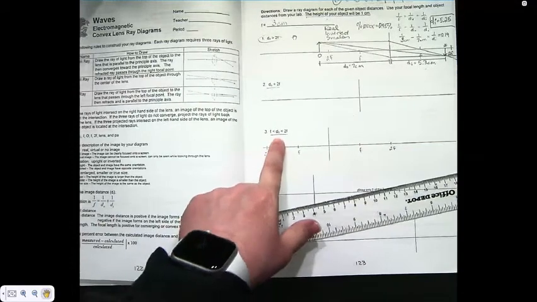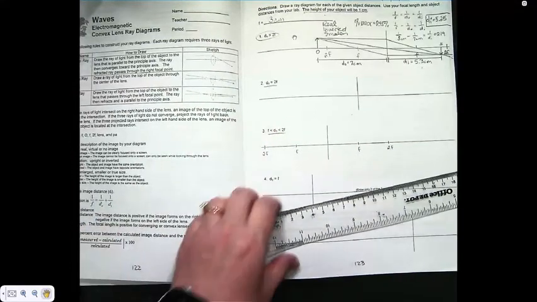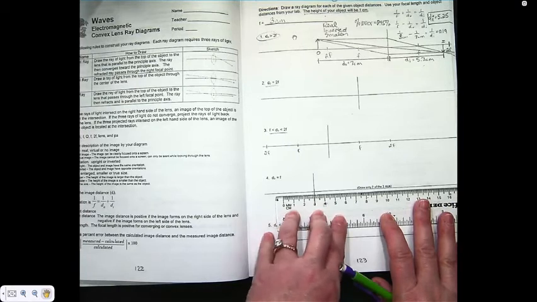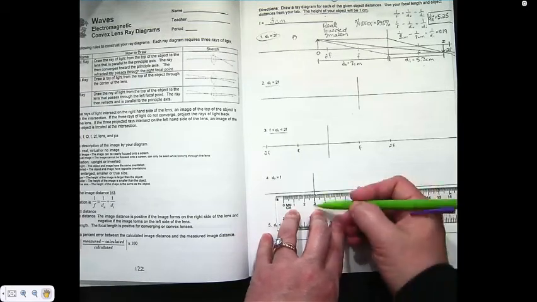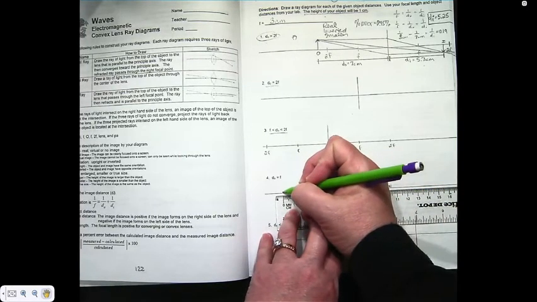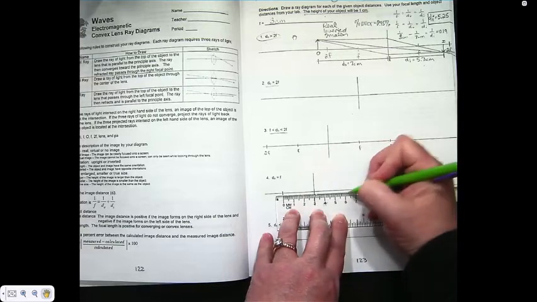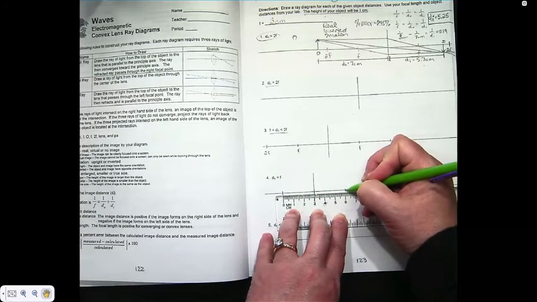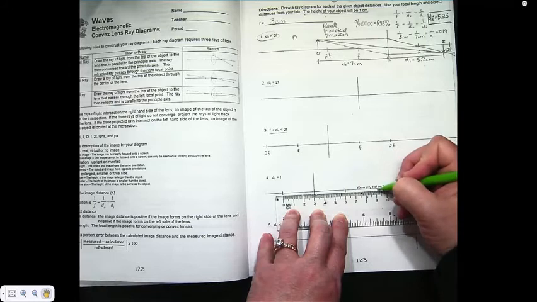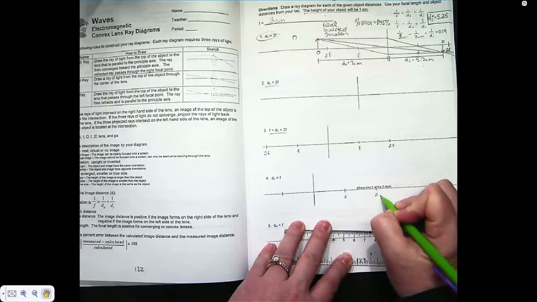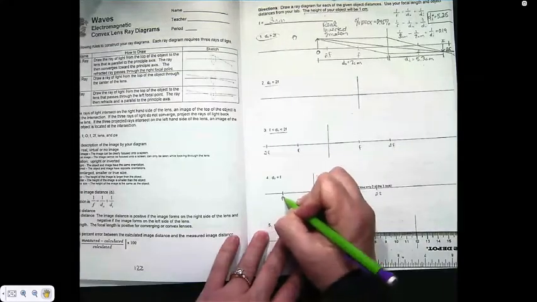And it tells us, oh boy, I drew it on the wrong one. I told you to do number 3. So number 4. I really don't have enough space to put 2F on the left, and there's a reason for that. But I can put F and 2F on the right and F on the left.